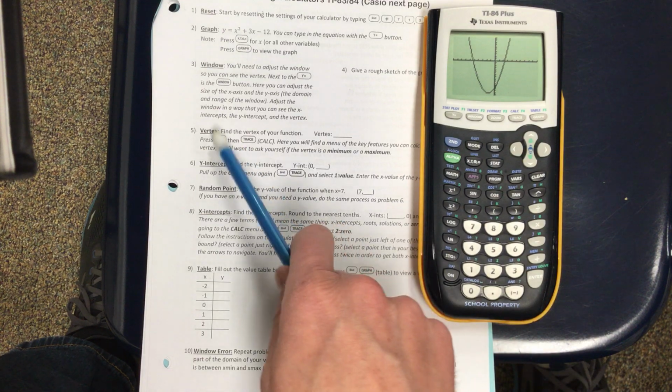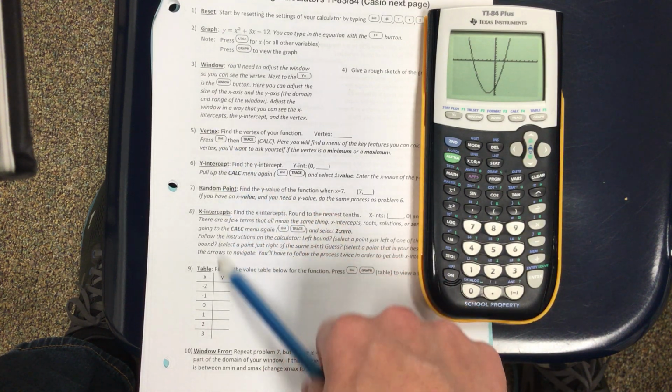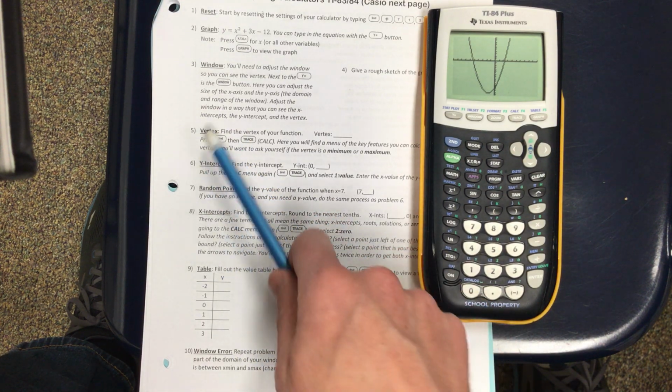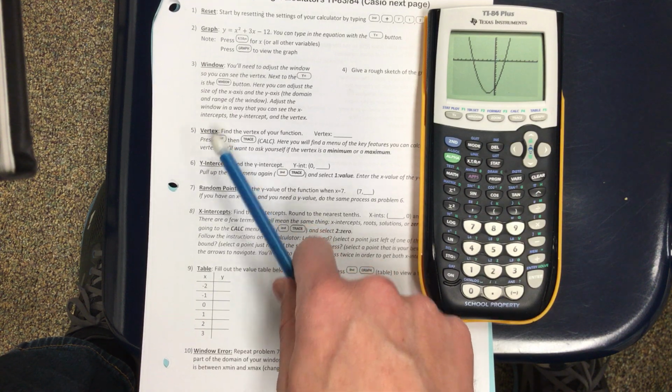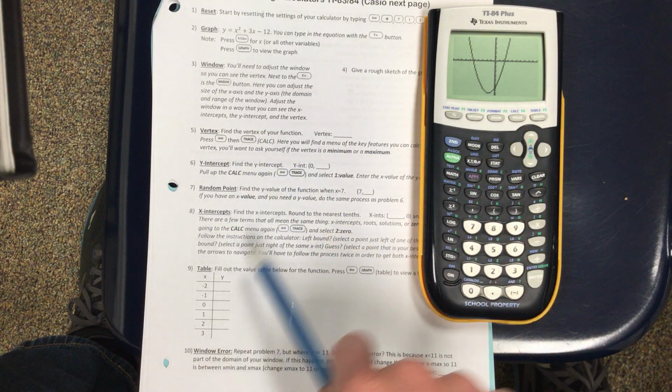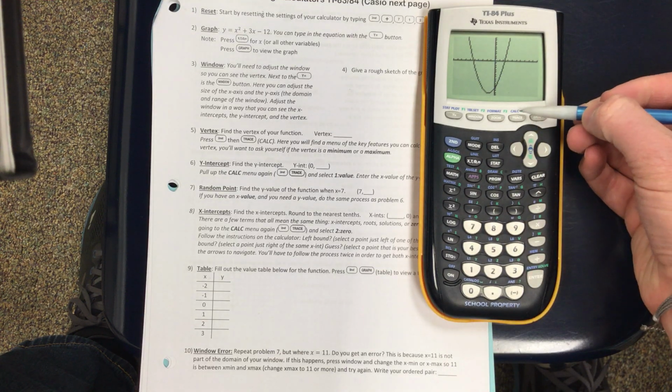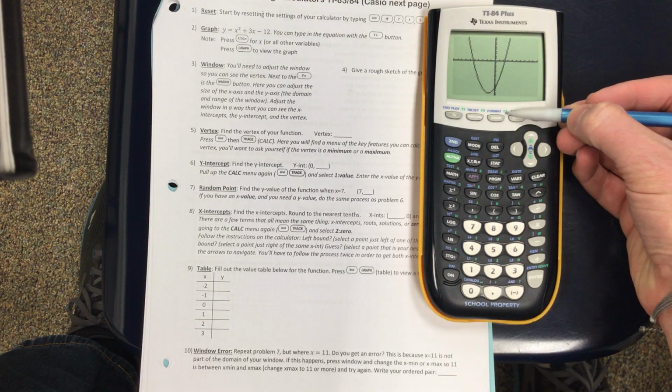Okay, so now we're using our graphing calculator to find all of this information. We're going to start with the vertex. If we need to find the vertex, or any of this information, it's all here in calculate, right here in blue.